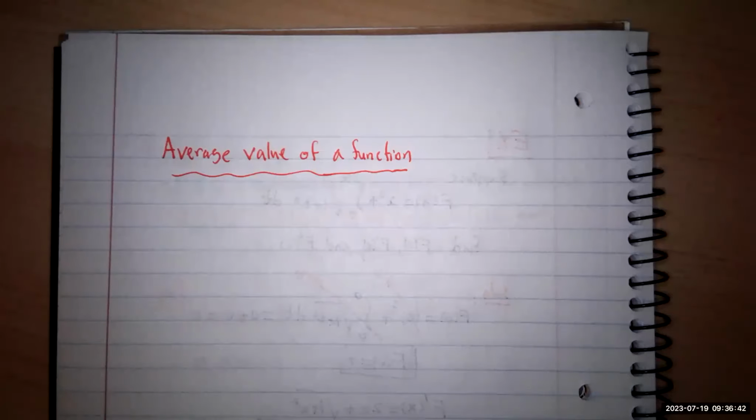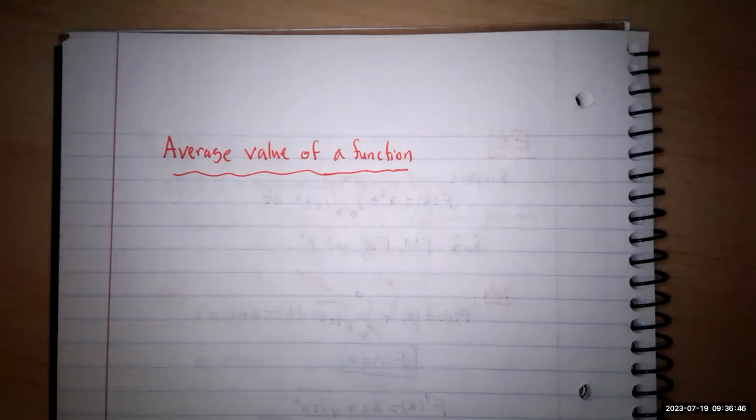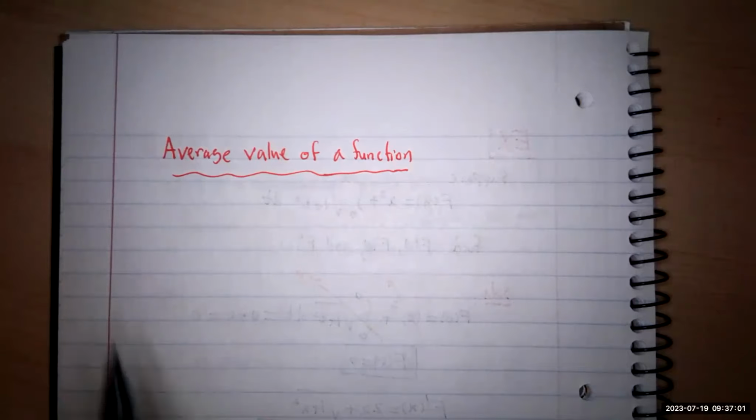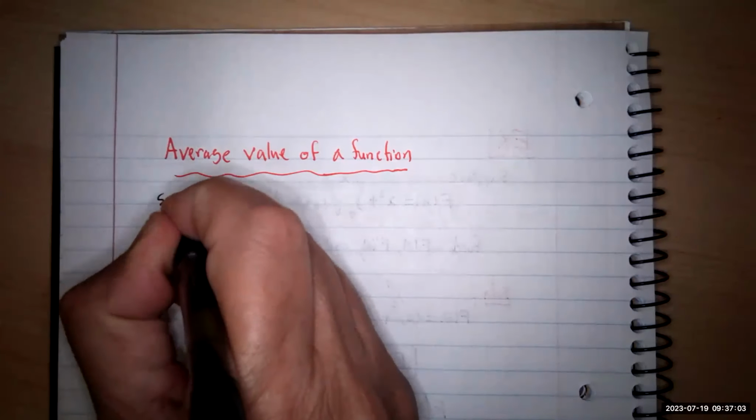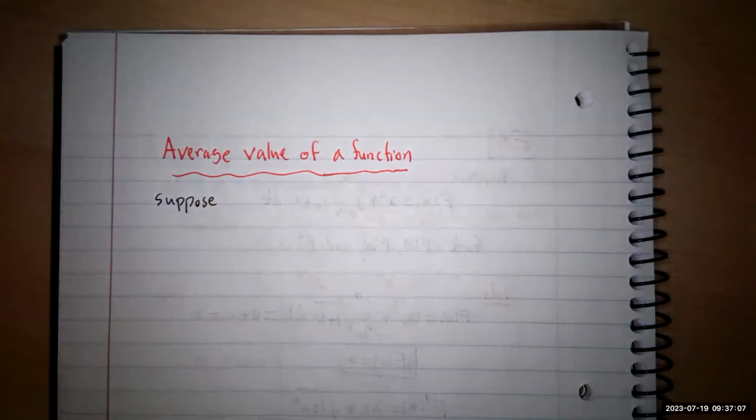But the question is, if you want to find the average value of a function. If I give you a function, let me explain it as I write it down, for you to see why we need this idea of a definite integral to be able to do it. Okay, so suppose, let's have a function on a closed interval to explain it.